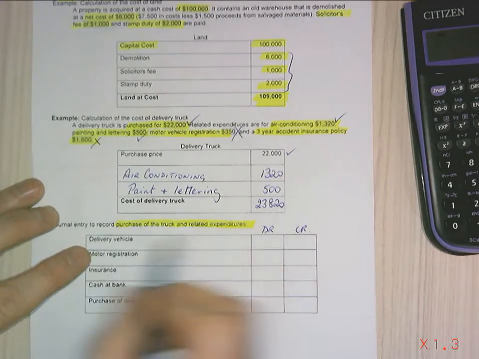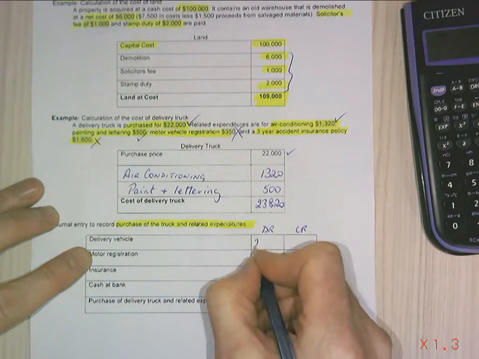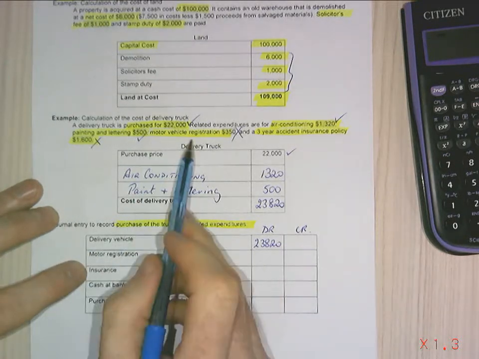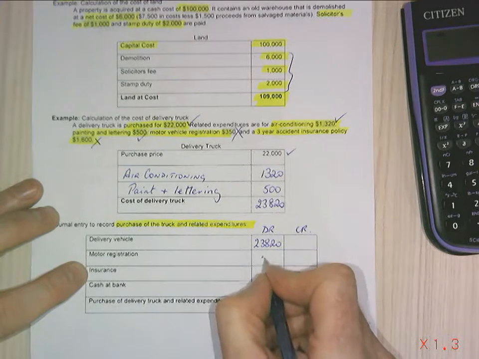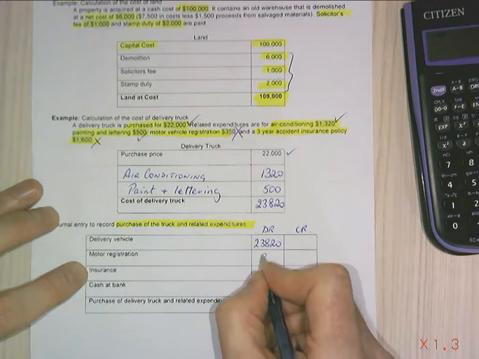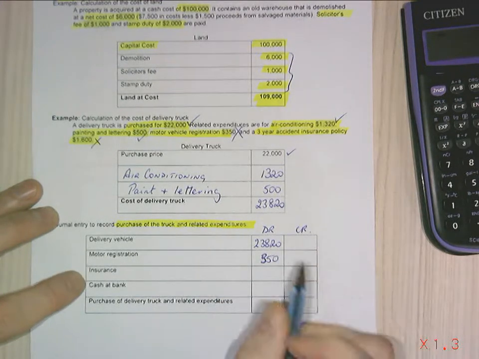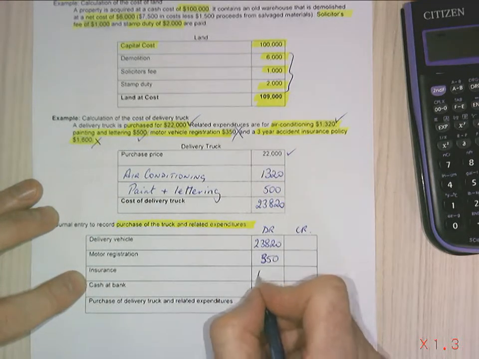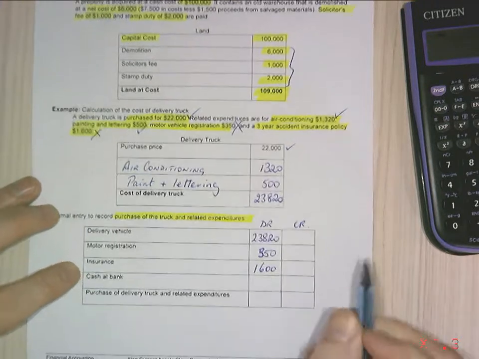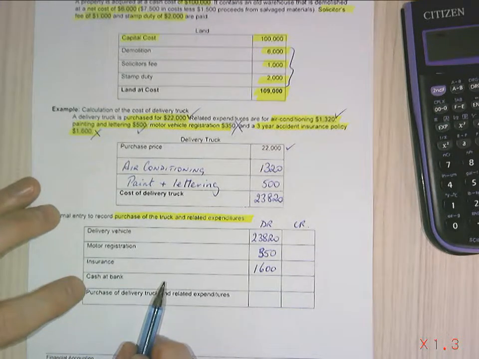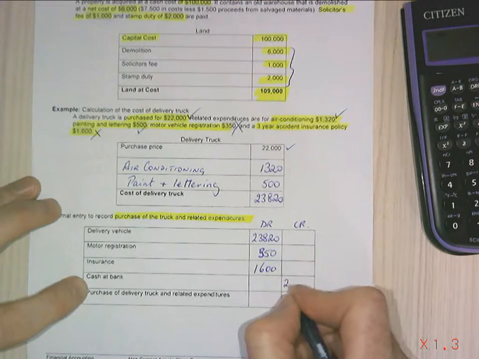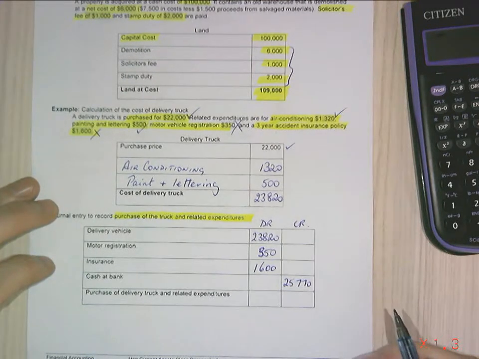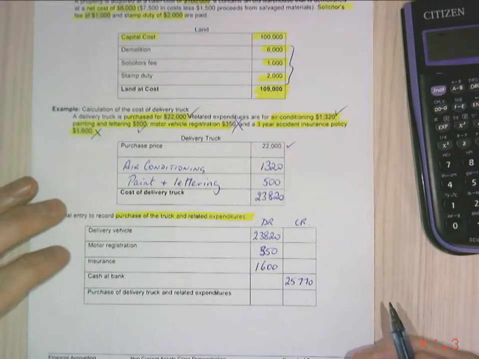So firstly I've got my debit of my delivery vehicle of $23,820. I'd now be including my motor vehicle registration of $350. Let's write that properly, $350. And my 3-year accidental insurance policy of $1,600. And that would be giving me my cash at bank, which comes in at $25,770. So that would be how I capitalise an asset.